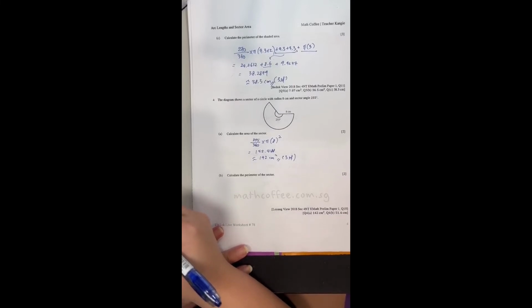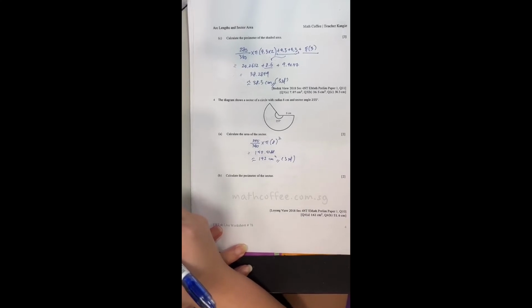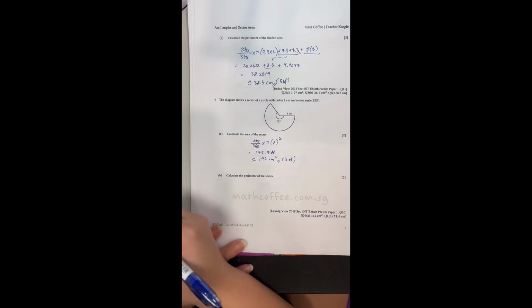Actually, I only started using TikTok last year June, so I'm still new. Yes, I agree, students nowadays are so lucky, right? Got people teaching math through TikTok. They can have entertainment and learn at the same time.